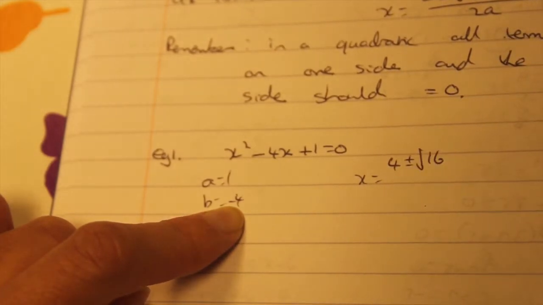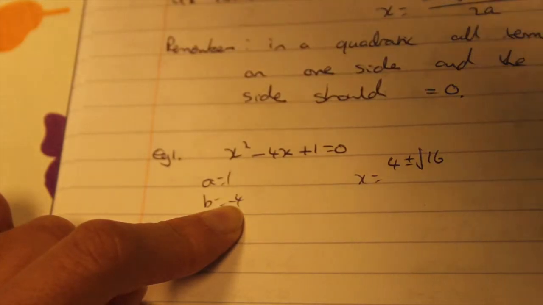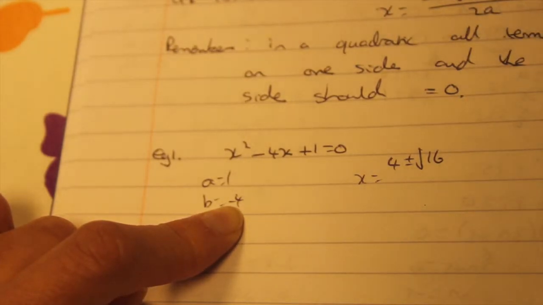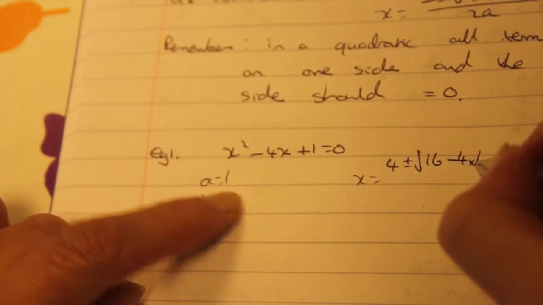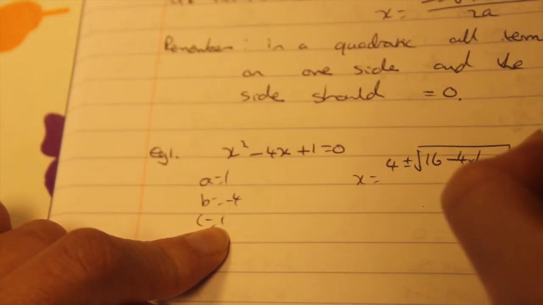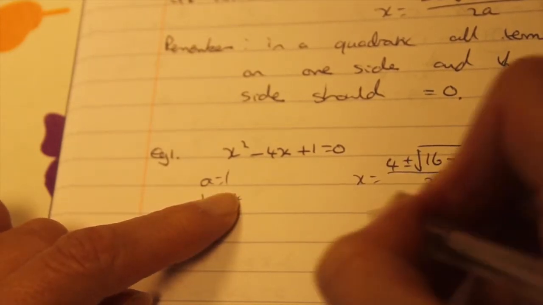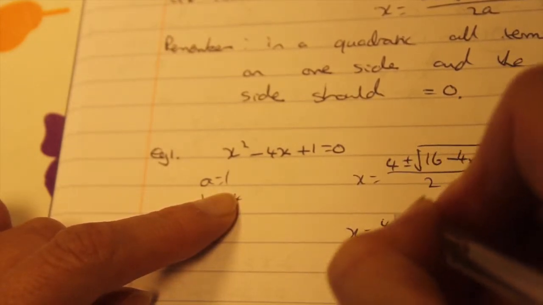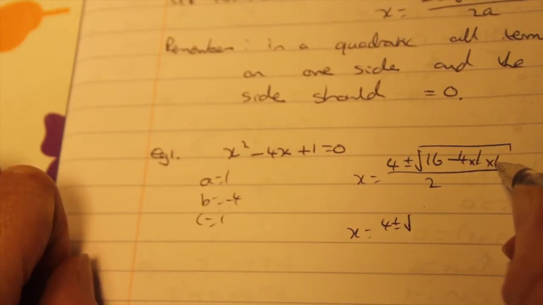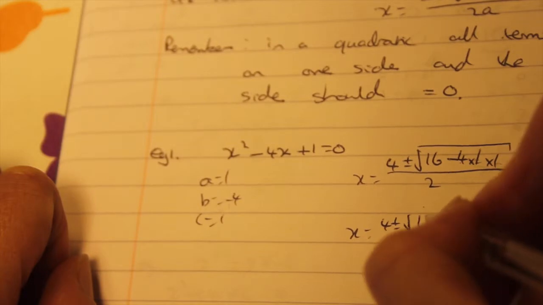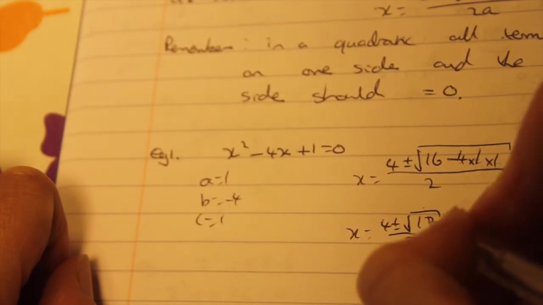Now make sure you put in positive 16 and not negative 16, because minus 4 times minus 4 is positive 16. Now it's minus 4 times a times c, all over 2 times a. So it's x equals 4 plus or minus the square root. 4 times 1 is 4 times 1 is 4. So 16 take away 4 is 12 over 2.